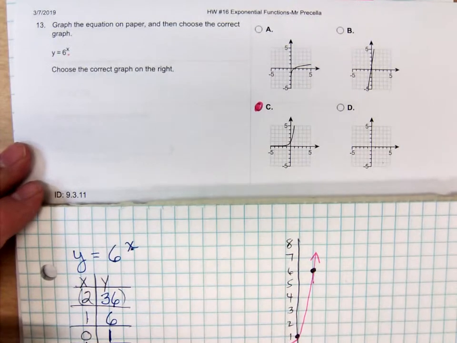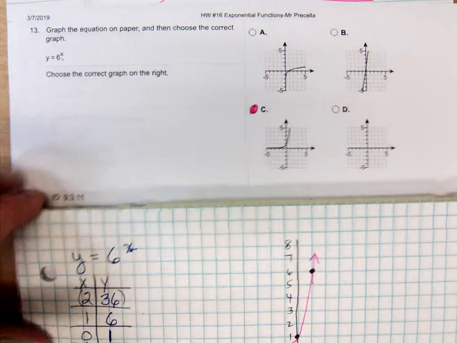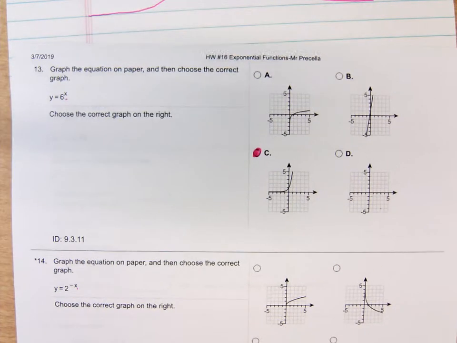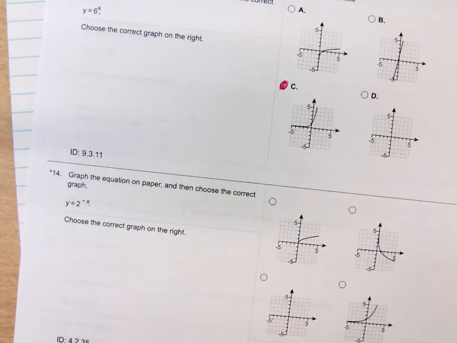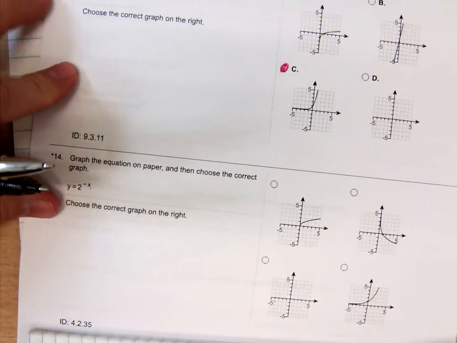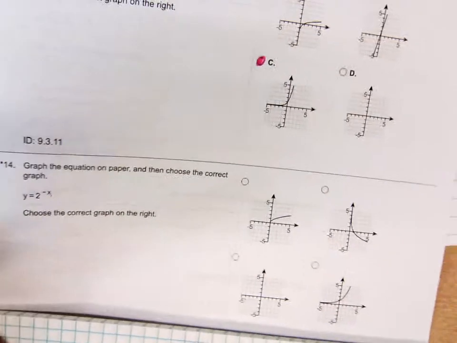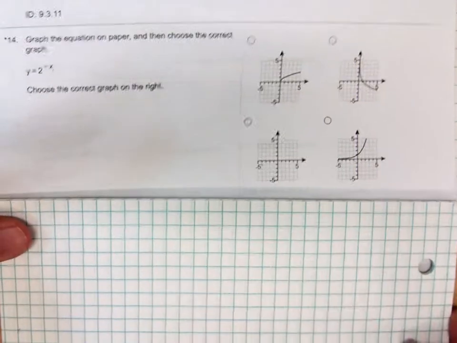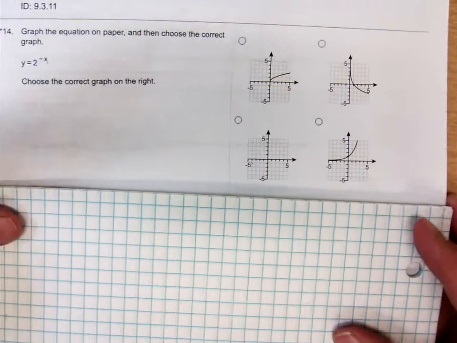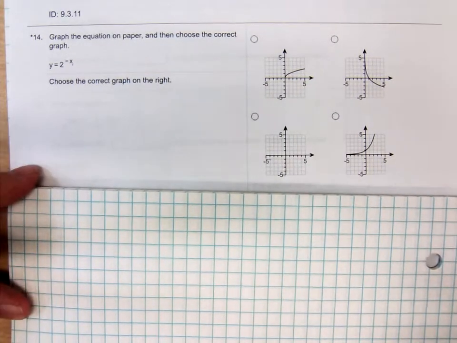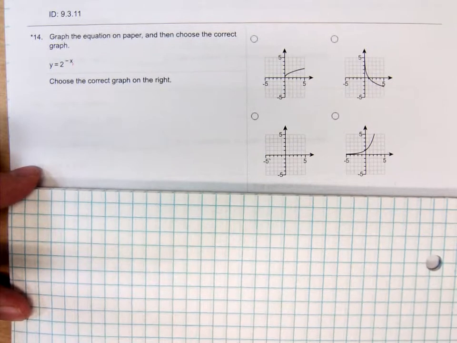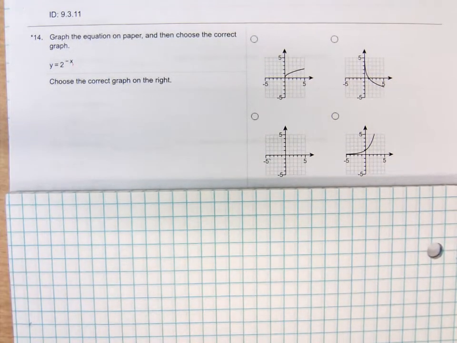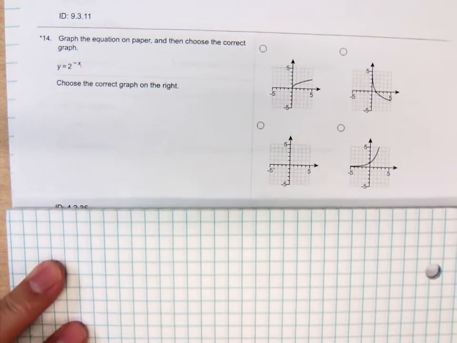Let's graph another one. Problem number 14. Hey, there's another one of the graphs not showing. C for some reason didn't print out, but when you see it on the computer, it'll be printed out. So, you know what? Why don't I make my table right here?